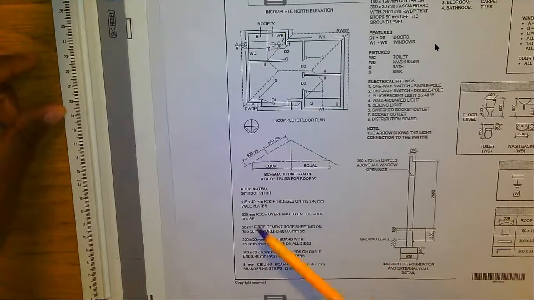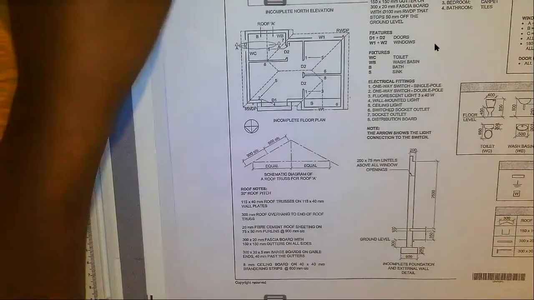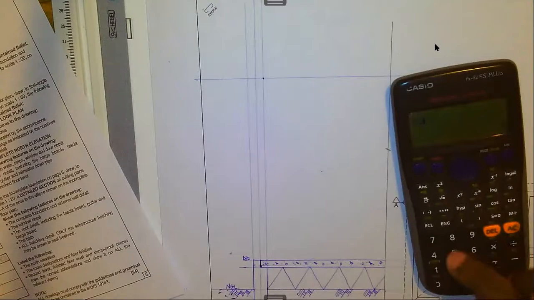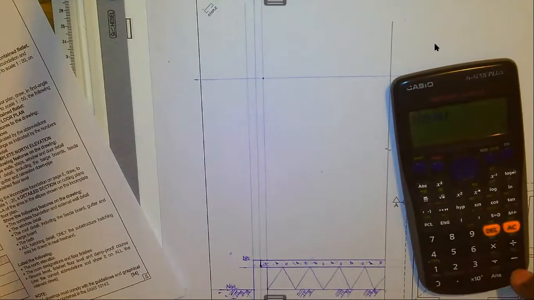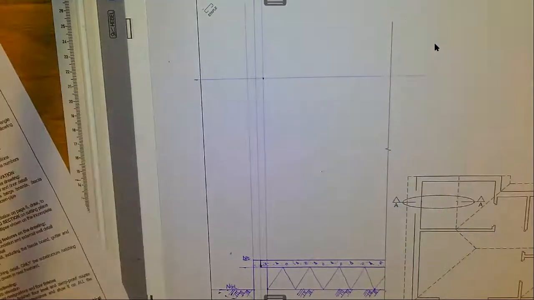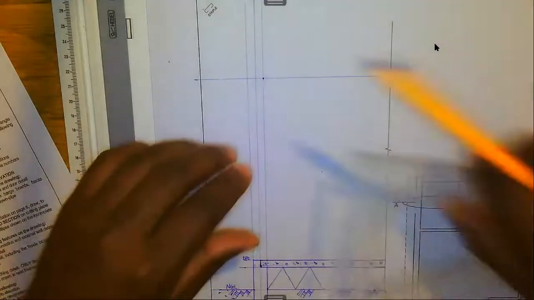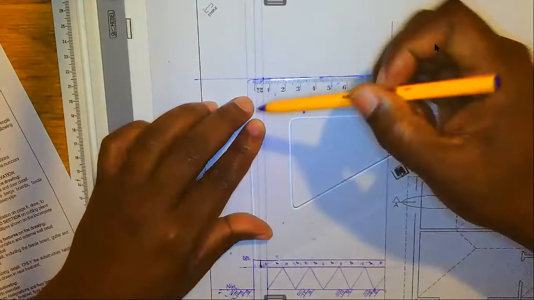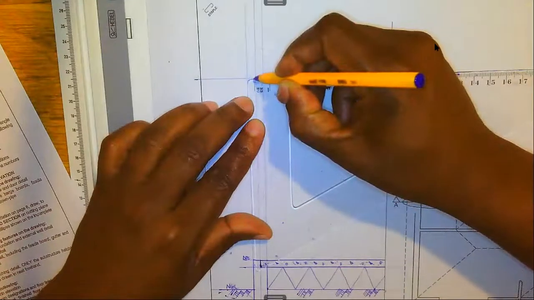Right. Now, we want to start with this part, which is the wall plate, okay? Right. If you do your calculations, you'll find that 115 divided by 20 gives us 5.75. That 5.75 is closer to 6 millimeters, so I would want us to measure 6 millimeters from here to there, right?